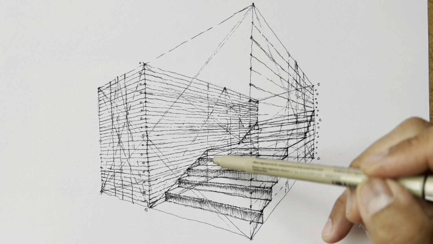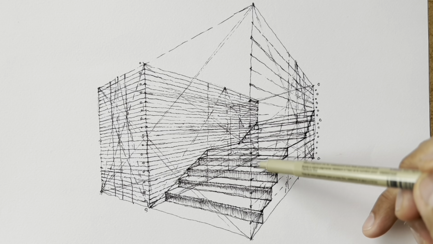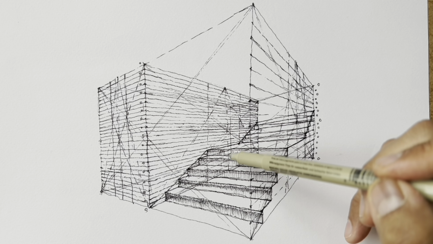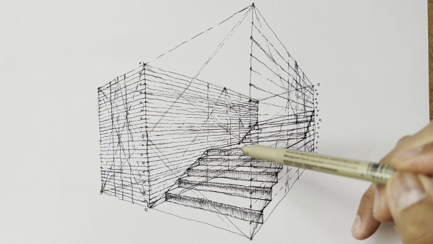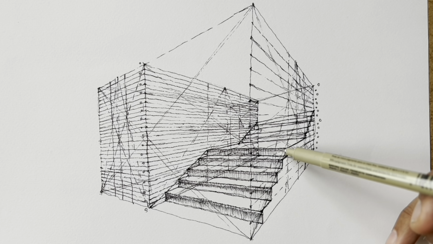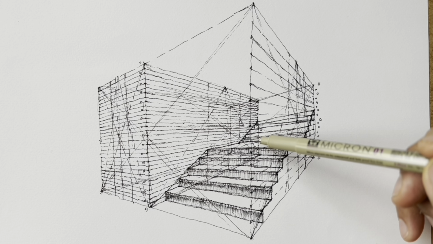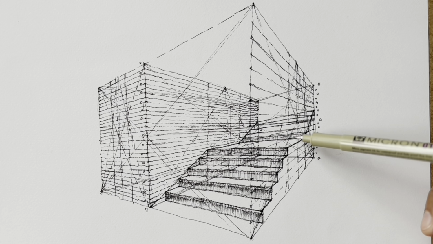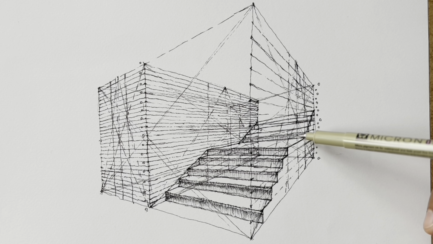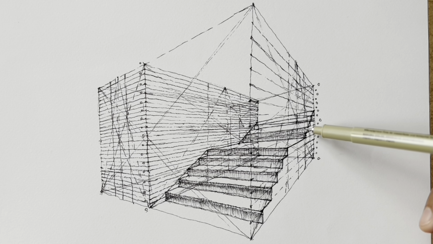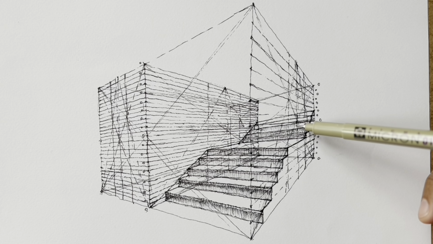This is optional, because this exercise is about how to draw stairs in urban space, in the city or small towns, between buildings. But for now, I like to make these stairs more imposing rather than just line drawings.